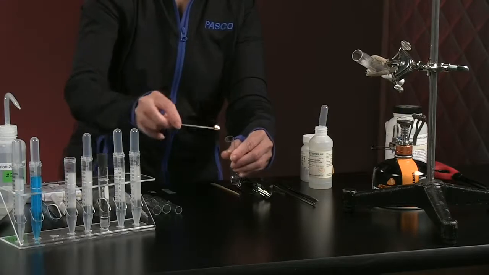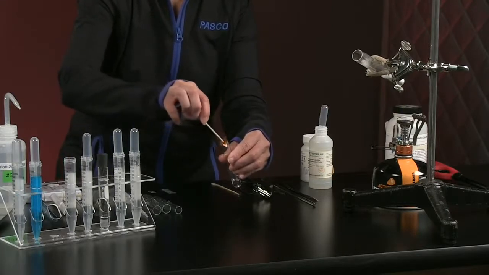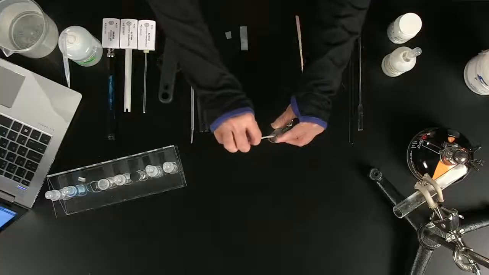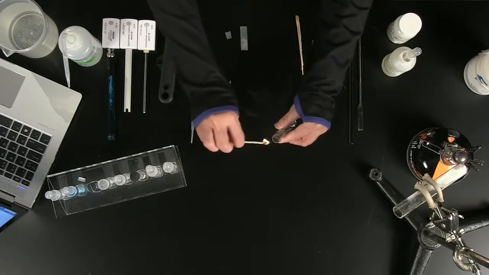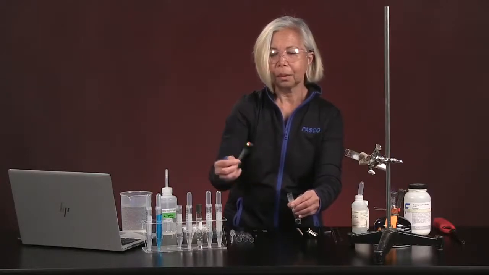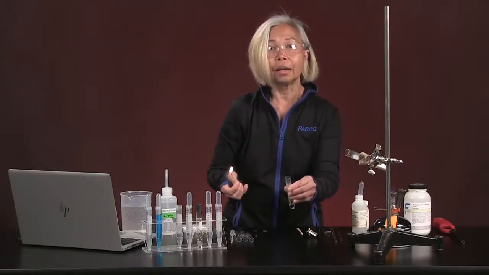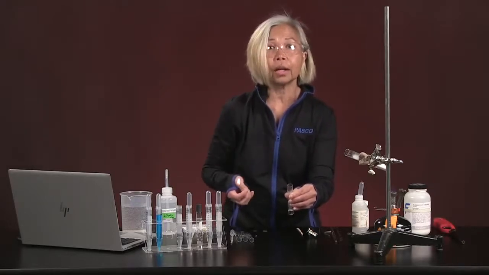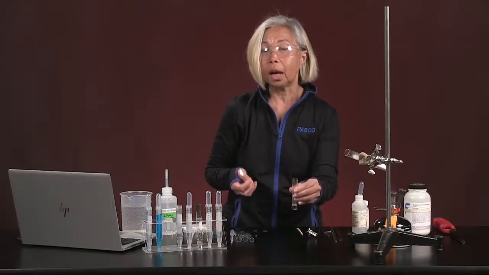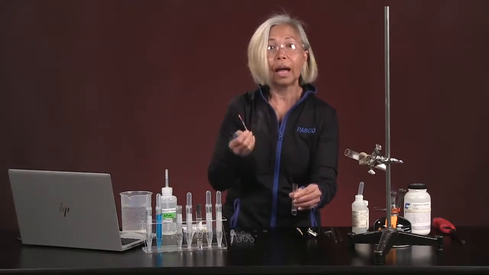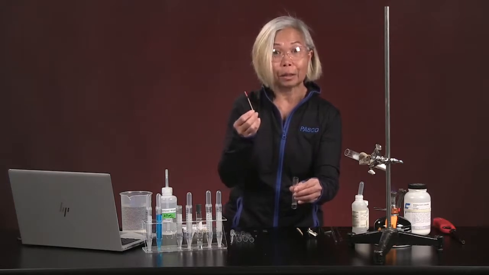And once again, do you see how our splint keeps dying in there? Once again, a gas is the product of the reaction of hydrochloric acid and sodium carbonate. And that gas is very good at killing a lighted splint.